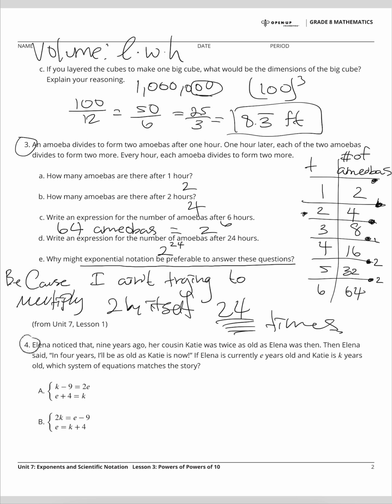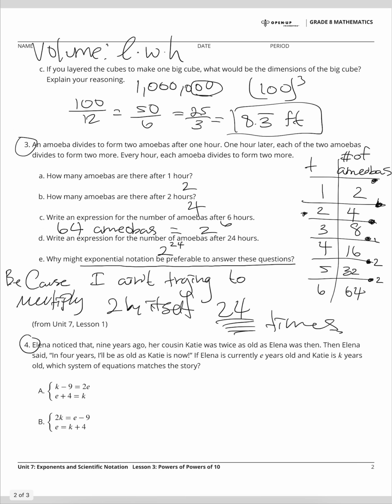Elena noticed that 9 years ago her cousin Katie was twice as old as Elena was then. Then Elena said, in 4 years I'll be old as Katie is now. If Elena is currently E years old and Katie is K years old, which system of equations match the story? Okay, there's four of these. Well, let's figure this out. Elena noticed 9 years ago. Well, first of all, actually, let me highlight these.